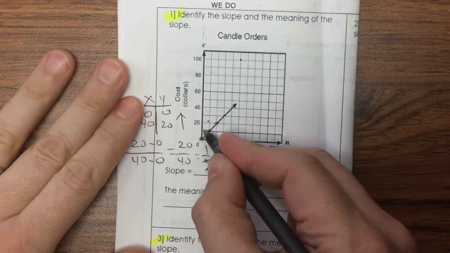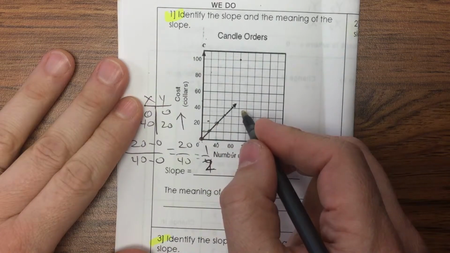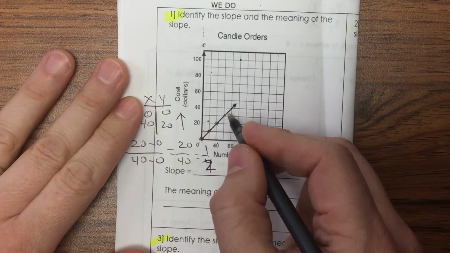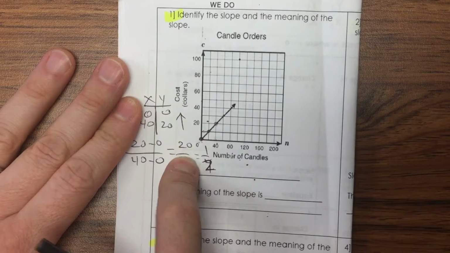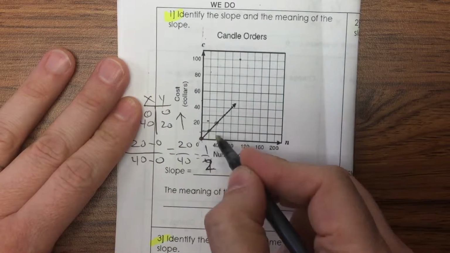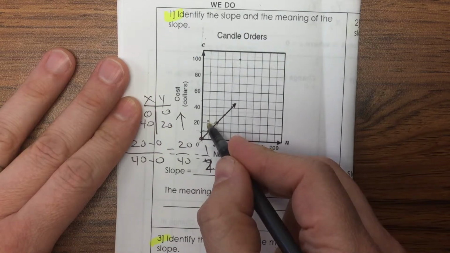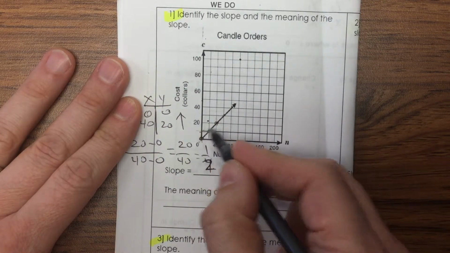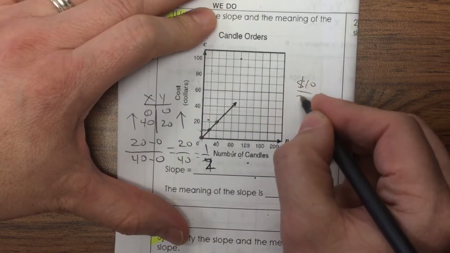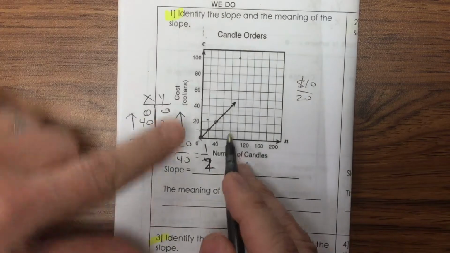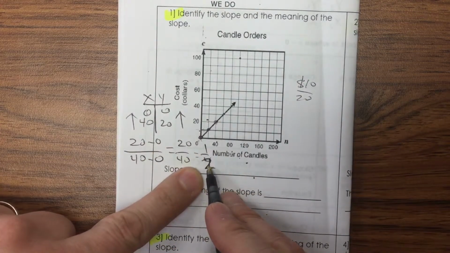You could go up 1 over 1, up 1 over 1, up 1 over 1, and some people will say the slope is 1 because we're going up 1 over 1. You got to look at what your grid boxes are worth, okay? It's really going up 10 over 20, up 10 over 20, up $10 over 20 candles. So you could say it's $10 for every 20 candles. We got it down to it's $1 for every 2 candles.